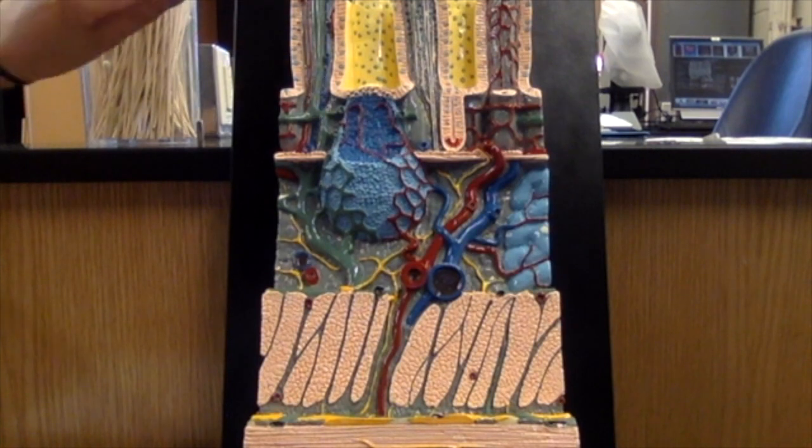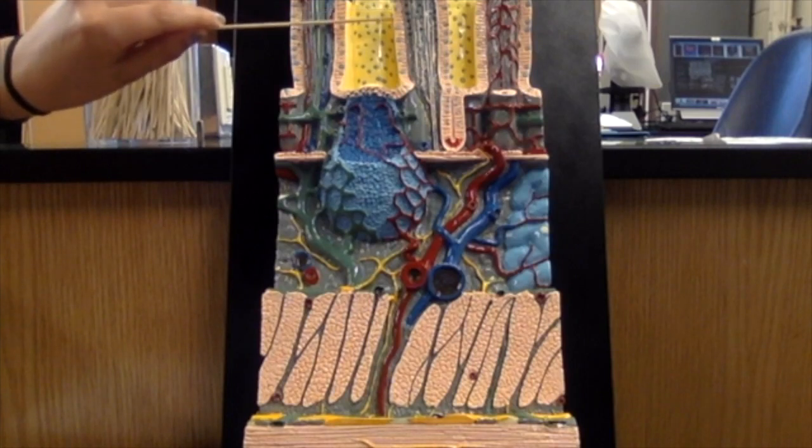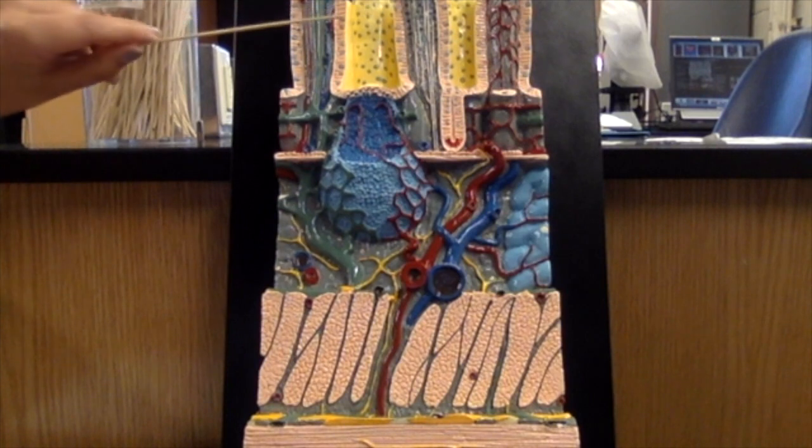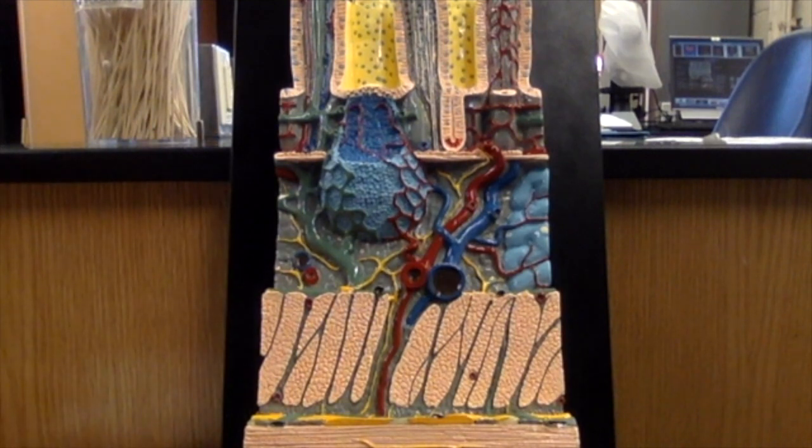I do want to point out that this tissue that I'm pointing to, the simple columnar epithelial, is not ciliated, so there's no brush border of cilia on this. We do see a ciliated pseudostratified columnar epithelial tissue, but that's in the trachea, and unfortunately I don't have a good model of that one for you. So just remember that on this model, which is of the small intestine, it's not ciliated.